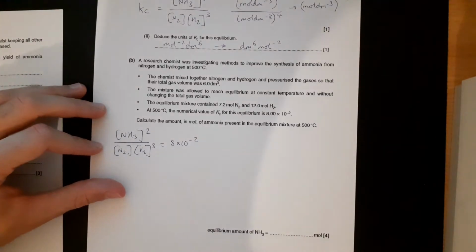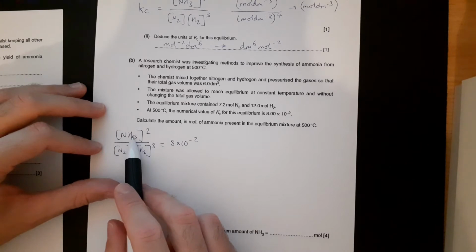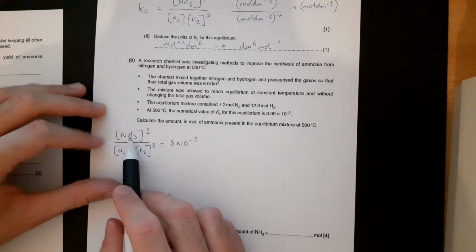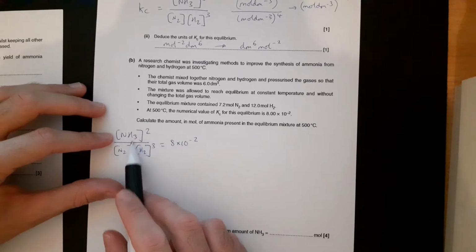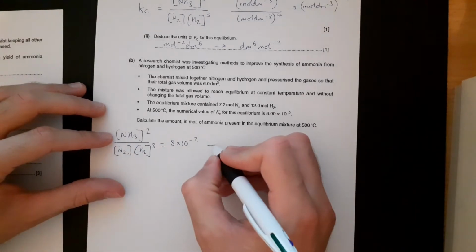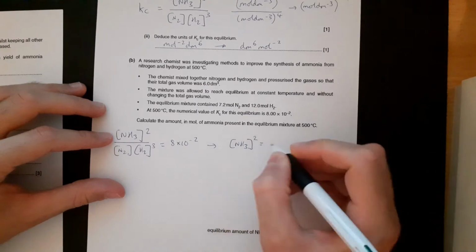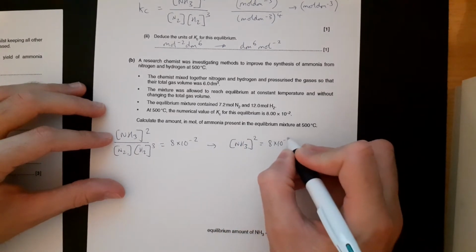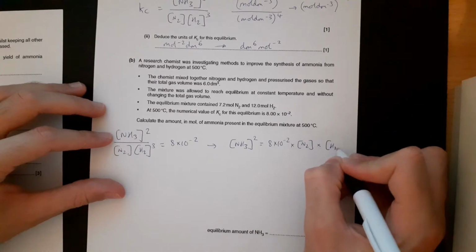We want to know the moles of ammonia. This is the one we're going to end up calculating the concentration of ammonia and then converting it into just the moles. So let's rearrange this to get the one we want. So the concentration of ammonia squared is going to be 8 times 10 to the -2 times the concentration of N2 times the concentration of H2 cubed.